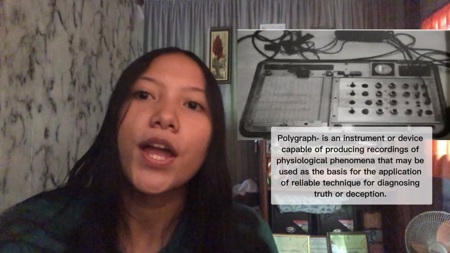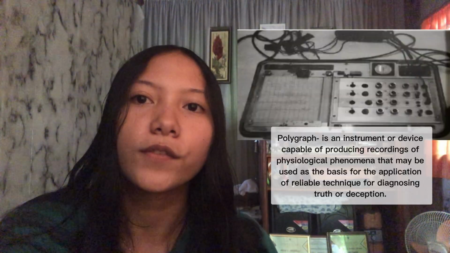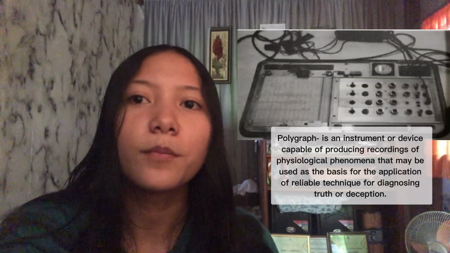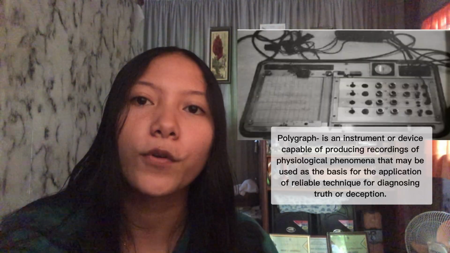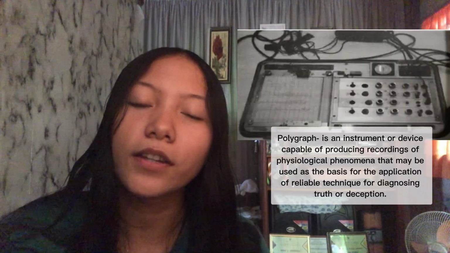So deceptograph or polygraph is an instrument or device that is capable of producing recordings of physiological phenomena that may be used as the basis for the application of reliable technique for diagnosing truth or deception.